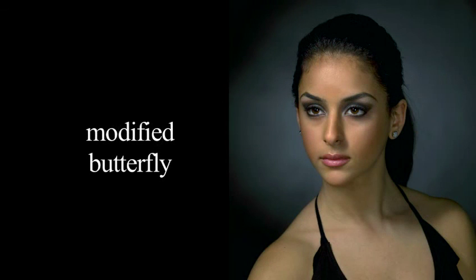Now we've moved the main light over and we've produced modified butterfly or loop lighting. Now we've taken the main light and raised it up into Rembrandt position. Now we've taken the main light and moved it to the opposite side and produced broad Rembrandt.